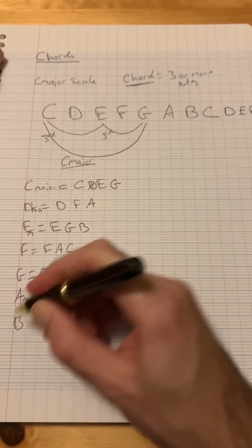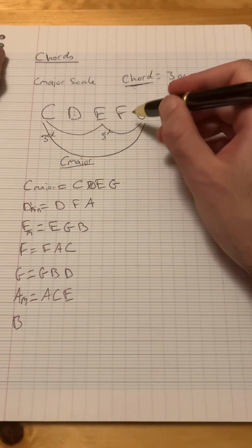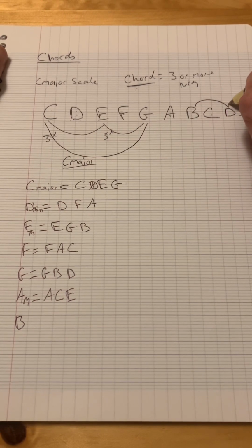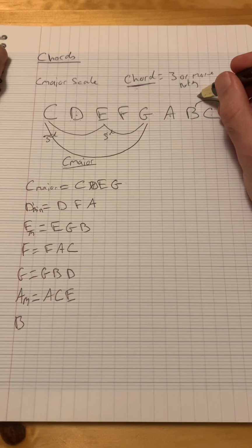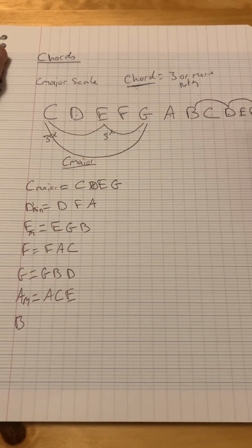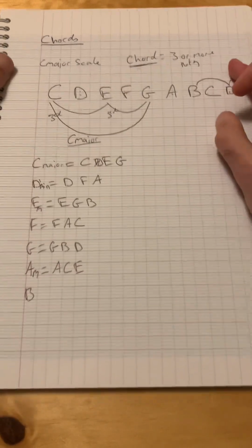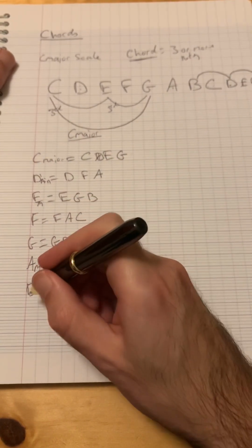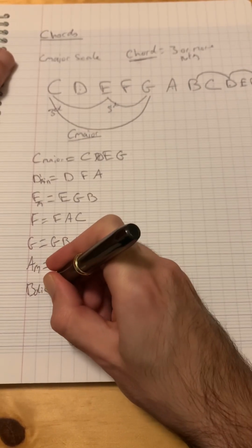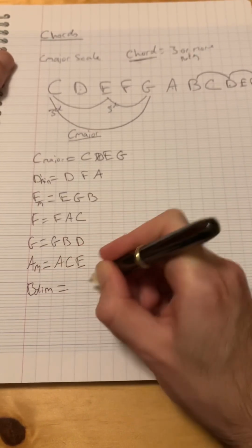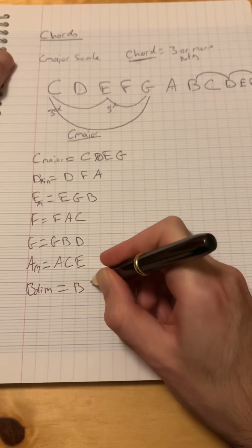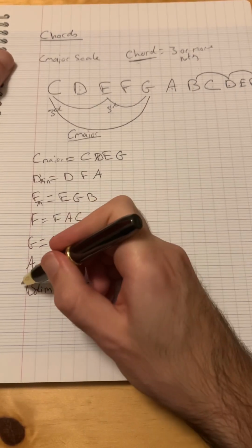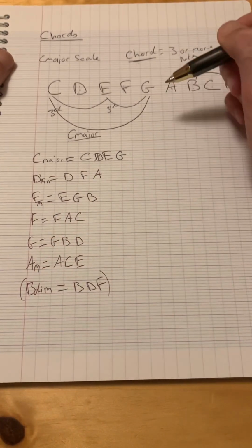And finally, we have B. This one's a bit special, because if we go B, D, to F, these are also thirds. 1, 2, 3, 1, 2, 3. However, they make up a chord that's not really minor and not really major. It's a diminished chord. So we put B diminished, and we get B, D, and then F. And we'll see that this one's a bit special. We'll see that in another episode.